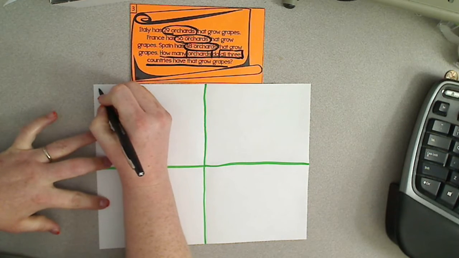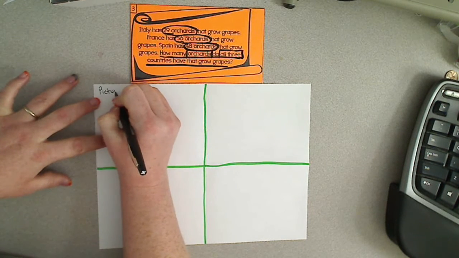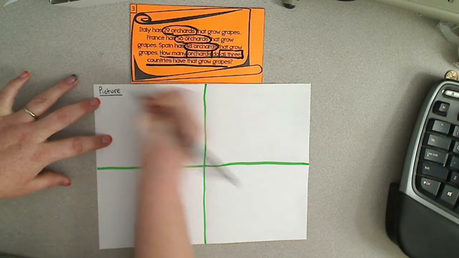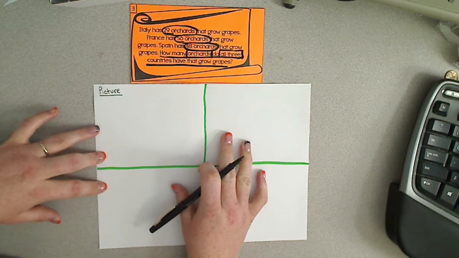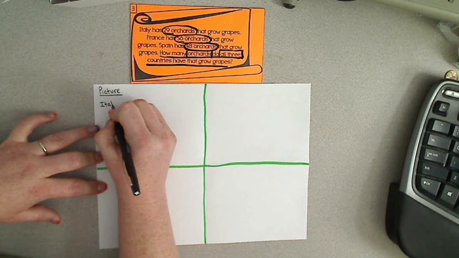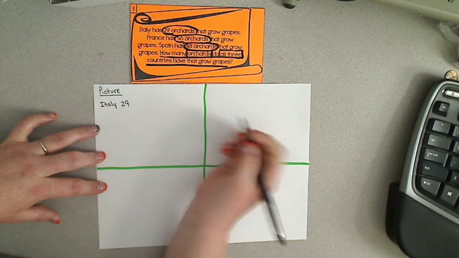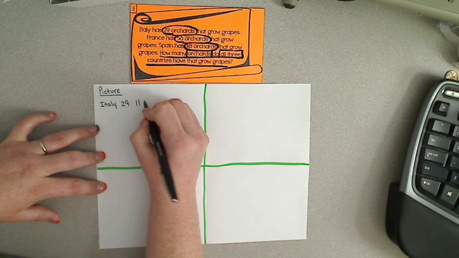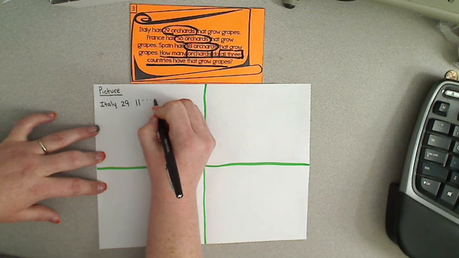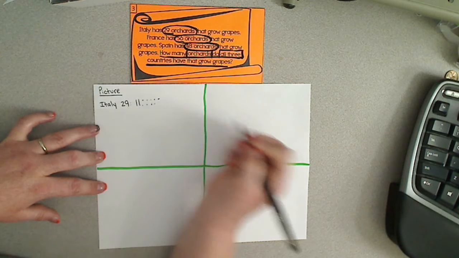So we're first going to start with our picture. And right now, students are working with base 10 blocks to create their picture. So Italy has 29 orchards that grow grapes. So 10, 20, 1, 2, 3, 4, 5, 6, 7, 8, 9.